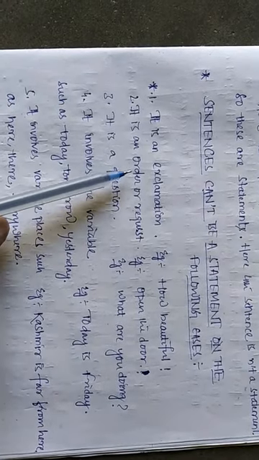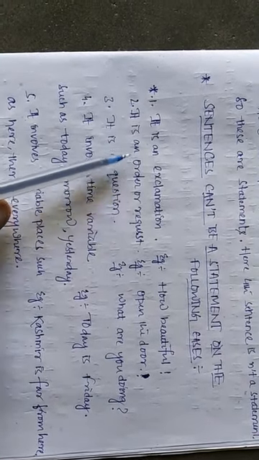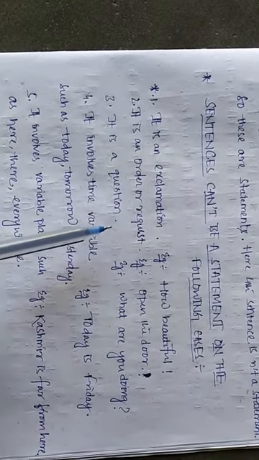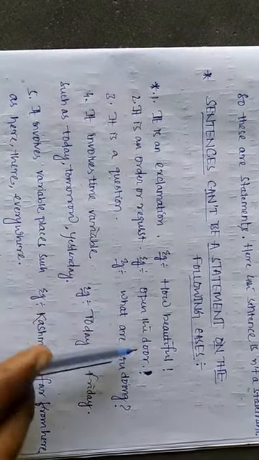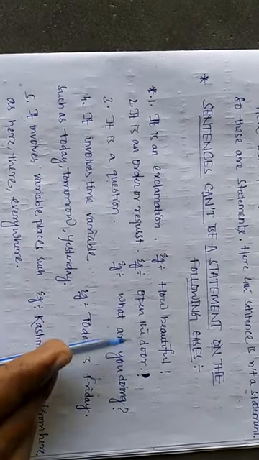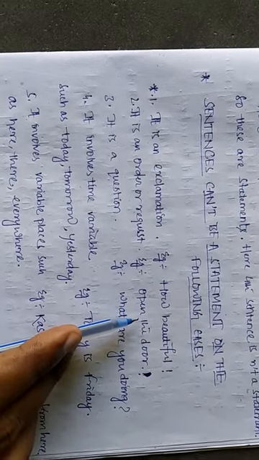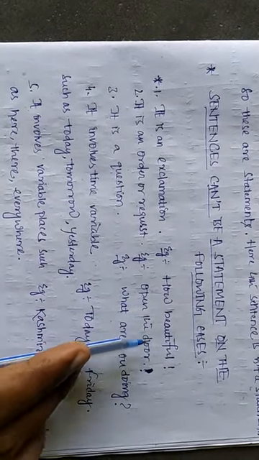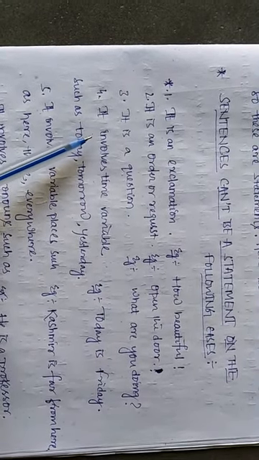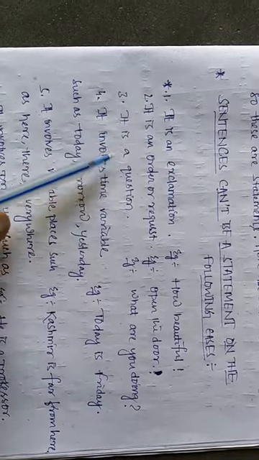Similarly, in the second case, it may be an order or a request, like open the door, close the window, be punctual. That sentence cannot be considered a mathematically acceptable statement. Here I am giving the third case. It is a question.